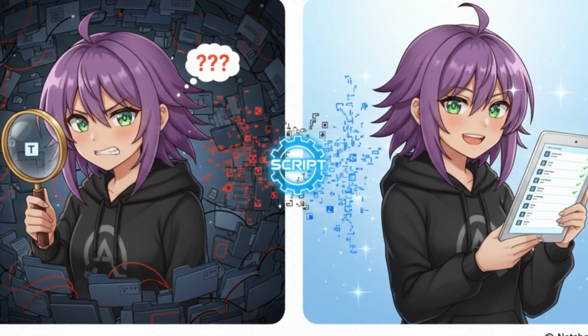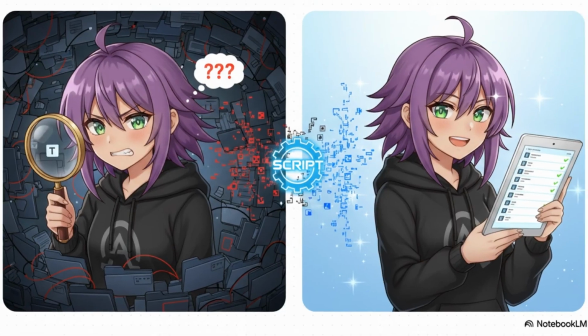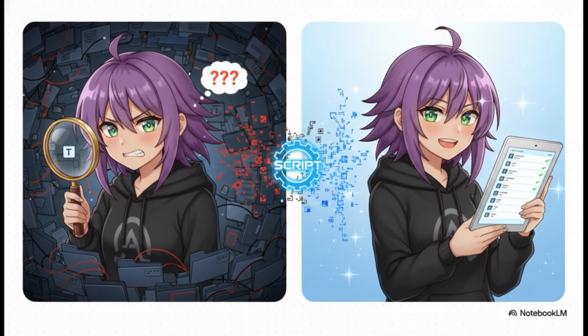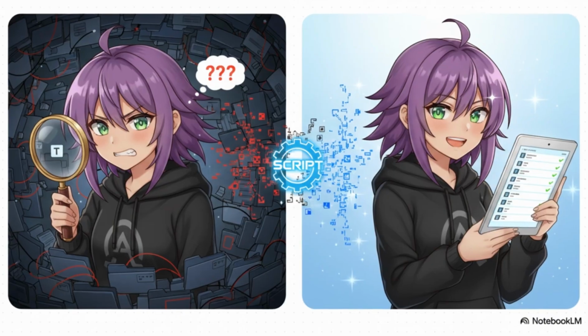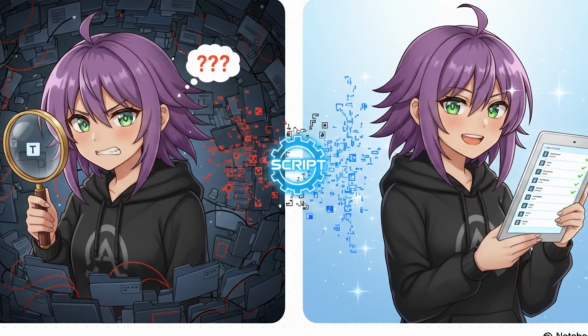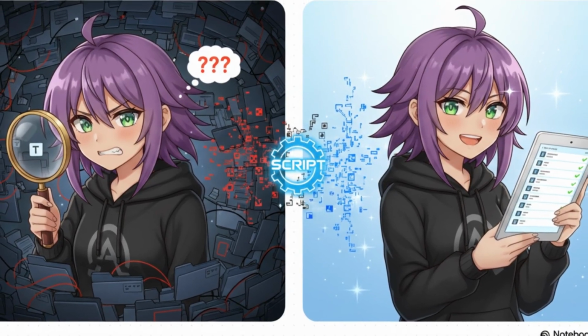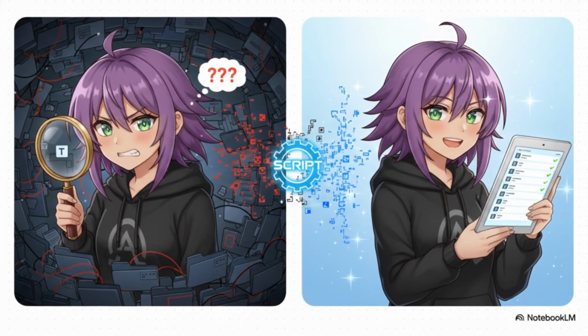You're clicking every text layer, one by one, desperately hoping you don't miss that one tiny caption that's buried inside of 5 nested groups. The script, on the other hand, does a full scan of every single editable text layer in seconds and spits out a flawless, comprehensive list.